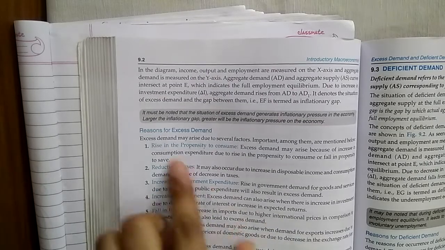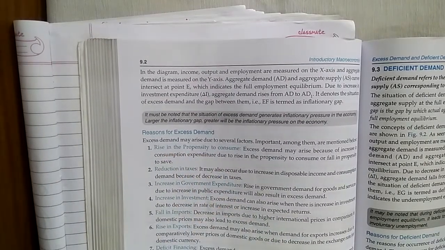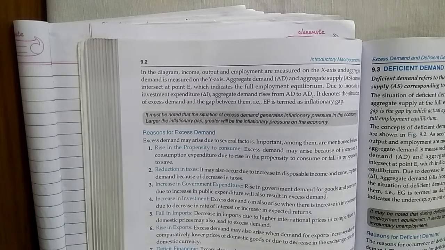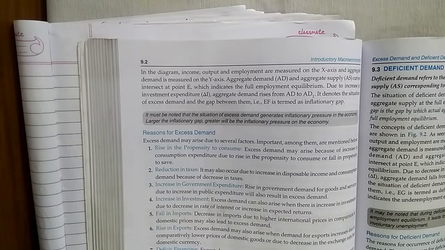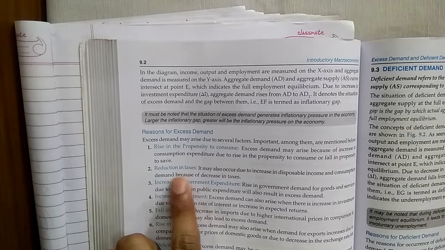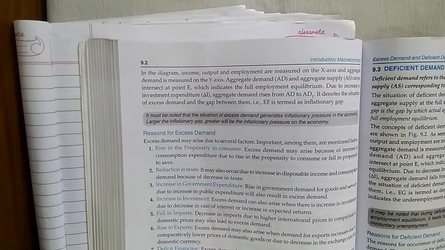Excess demand के reason क्या है? Just because of rise in the propensity to consume. The people have a rising propensity to consume, like they're consuming more and saving less. When they're consuming more, ultimately they will demand more in the market. When they demand more, it will lead to the excess demand. Further, fine. The next point is reduction in taxes.